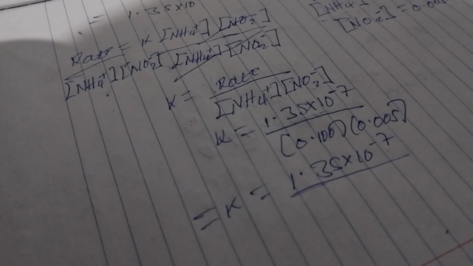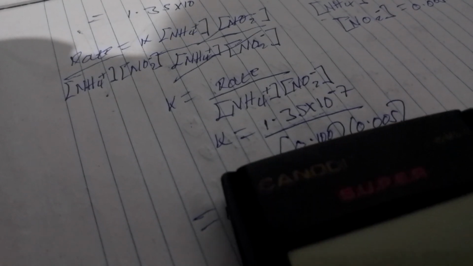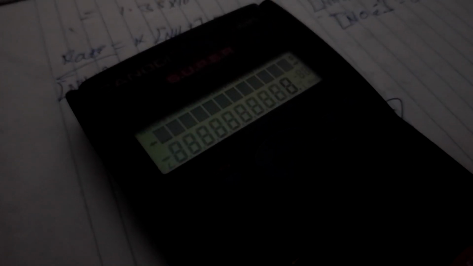You get your calculator and you punch it in: 0.100 times 0.005.